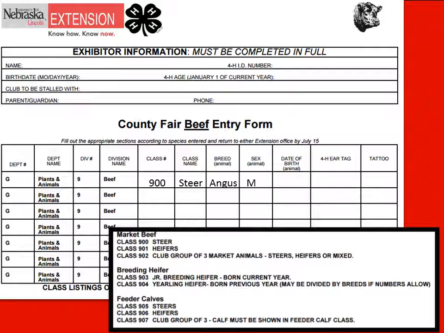For all other livestock, sheep, goats, hogs, make sure that you prepare yourself to fill these out ahead of time and know the correct information if your animal has an ear tag or a tattoo, and know the date of birth of your animal. If you have any questions, contact your extension agent, Monty Stauffer or Brett Kreifels, and turn these in by July 15th.